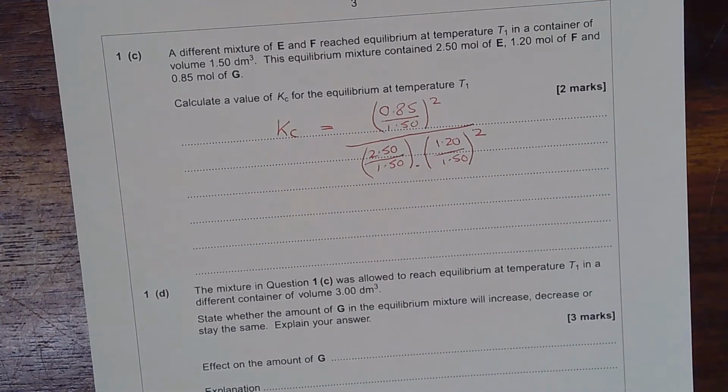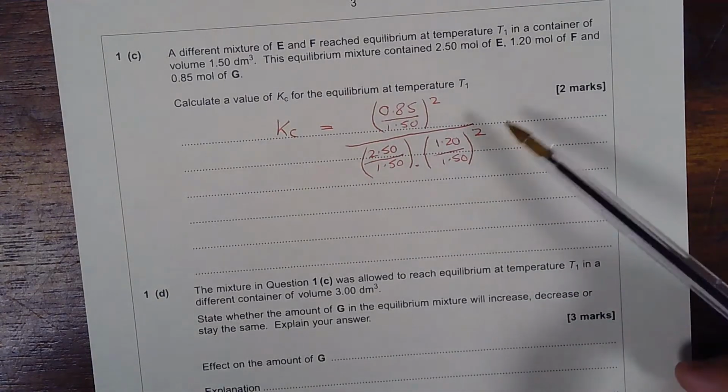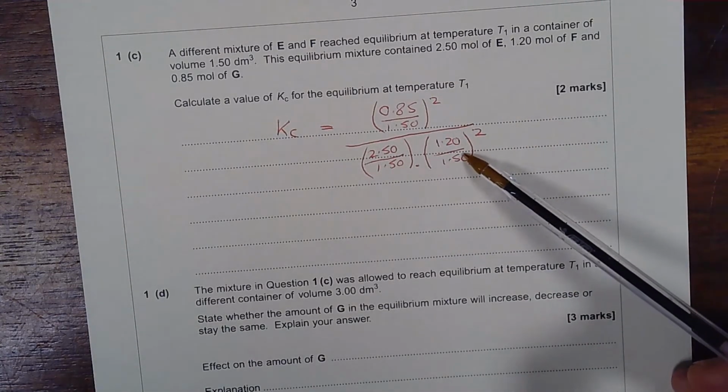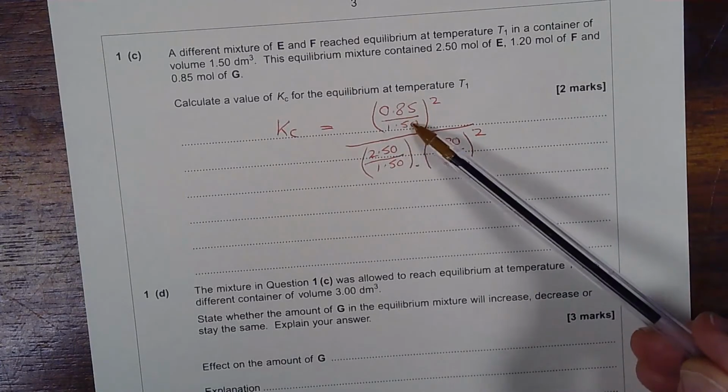So there are a number of things that you could do here. You could, if you wished, cancel these 1.5 squared with that 1.5 squared there.